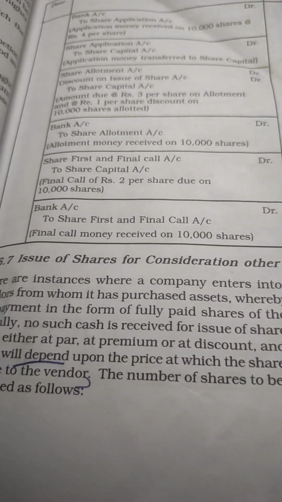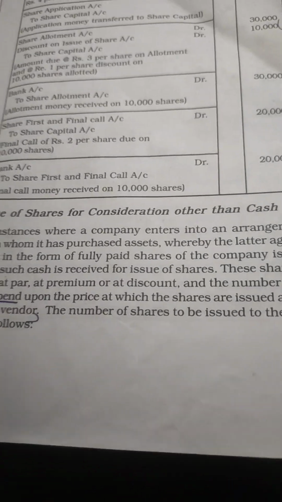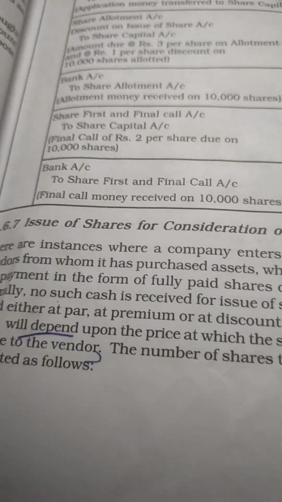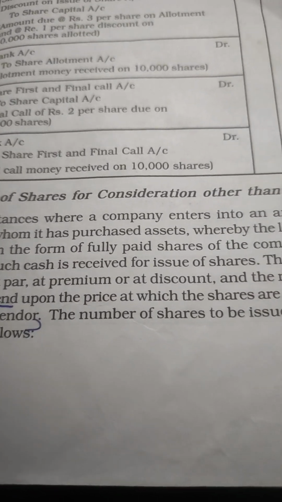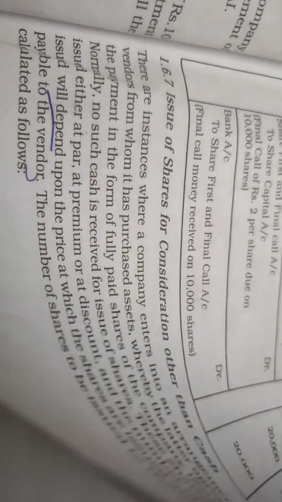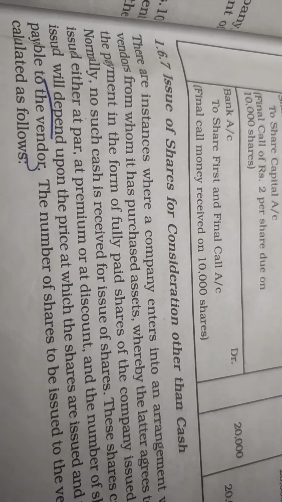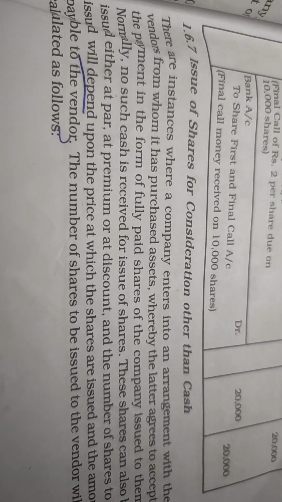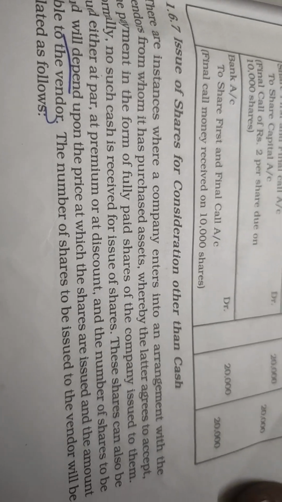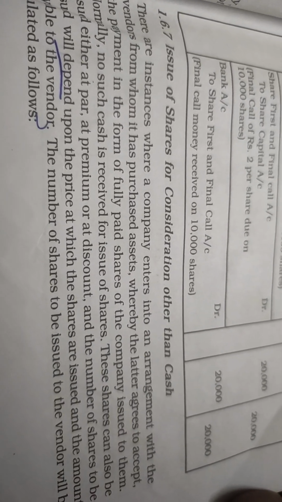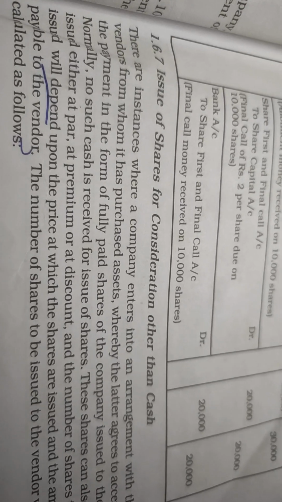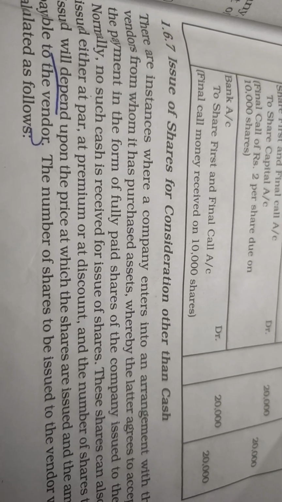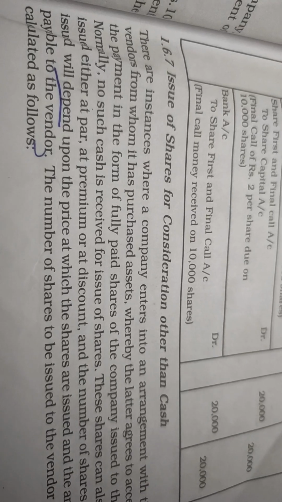Today's topic is about issue of shares for consideration other than cash. There are certain cases in which the company enters into an arrangement with the vendors. Vendors are the persons from whom it has purchased the assets, whereby the latter agrees to accept the payment in the form of fully paid shares of the company. Latter means the vendor, issued to them. Normally, no such cash is received for the issue of shares.